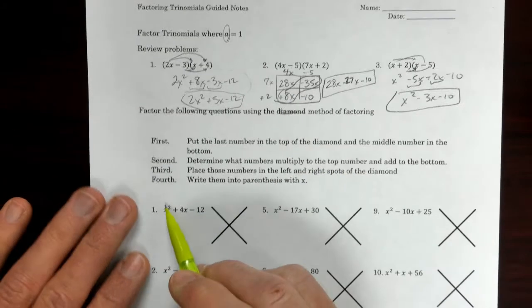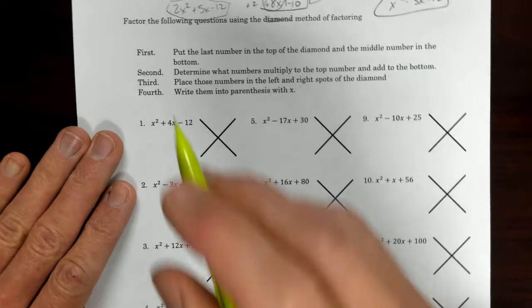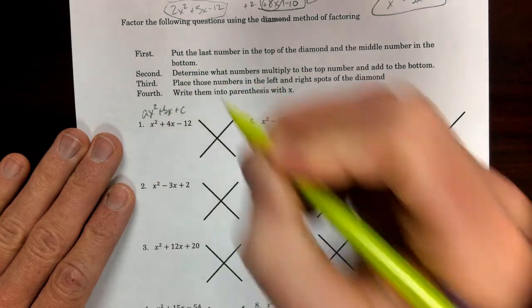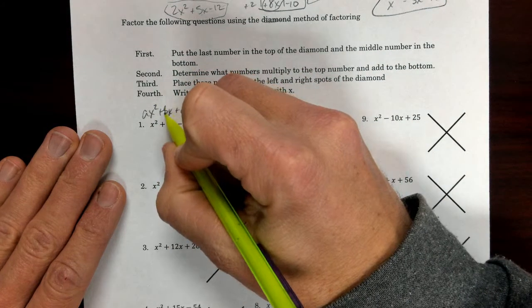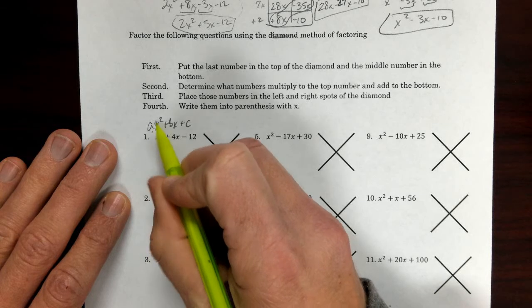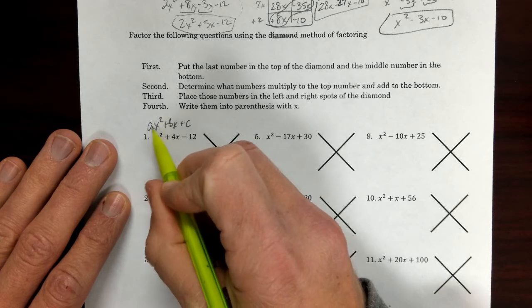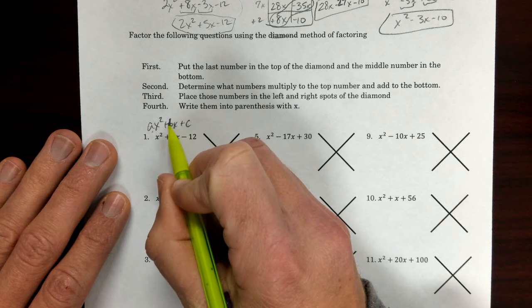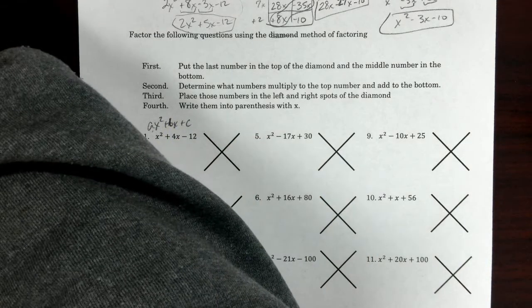Looking at number 1, this is in the form ax squared plus bx plus c. That's standard form for a quadratic. And I told you that today our a, the leading coefficient, is going to be equal to 1. This is important because these terms, a, b, and c, are going to become very, very important in my asterisk.